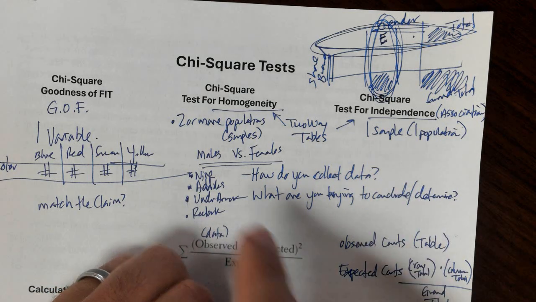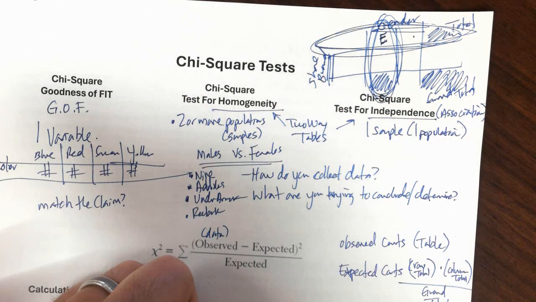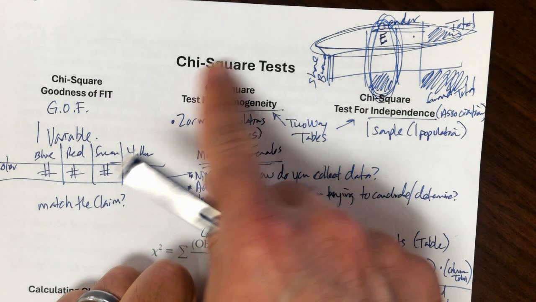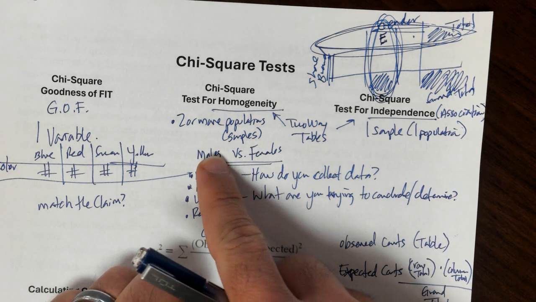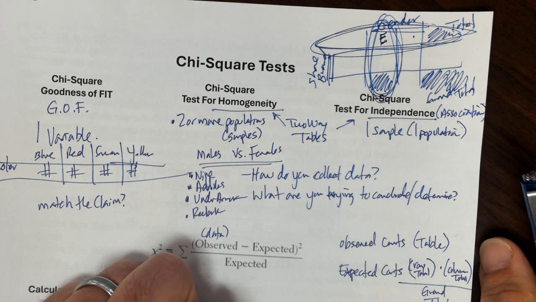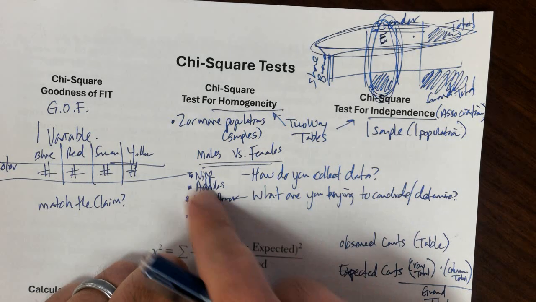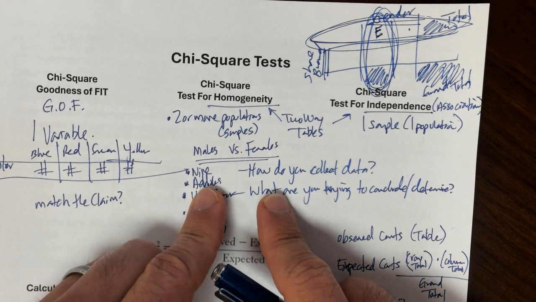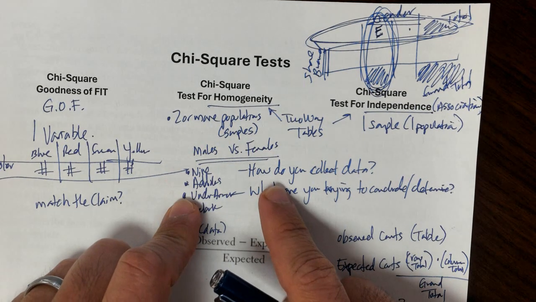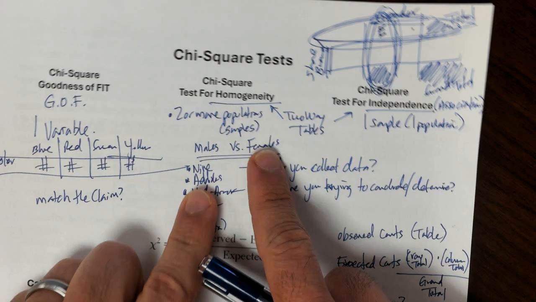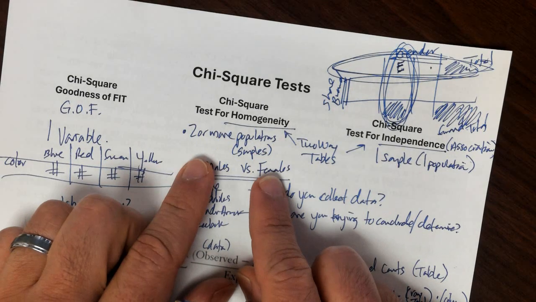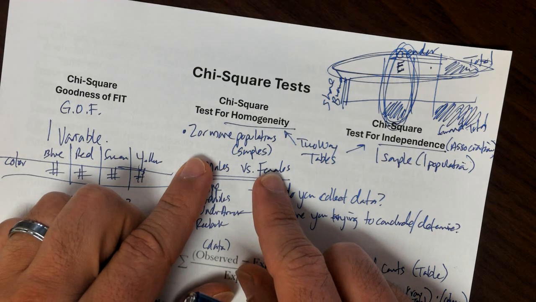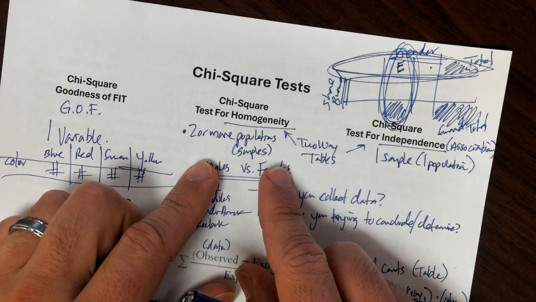And we're going to assume that whatever they're saying is always true, right? So what are we going to assume for homogeneity? For males and females, we assume that there's no difference between the two, right? We assume that there's no difference between male and female distributions for the types of shoes that they like. The alternative is that there is a difference between the populations. And the chi-square value tells me whether or not the alternative can be validated, right? Can we reject the null hypothesis to support the alternative?